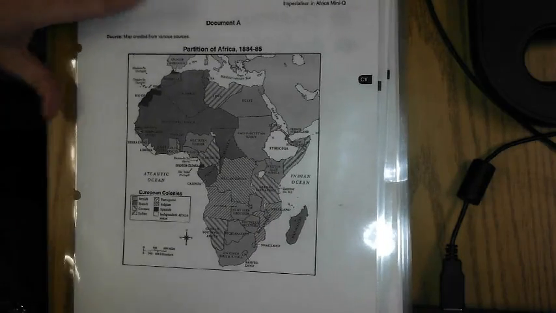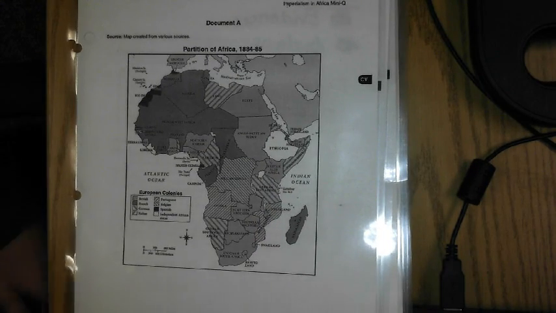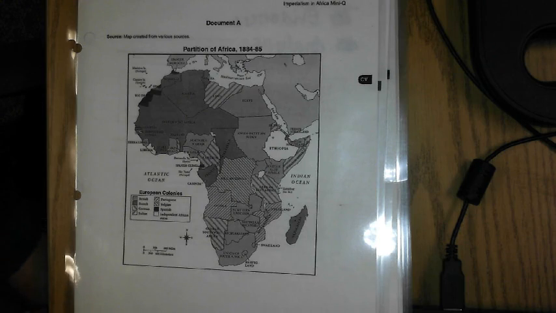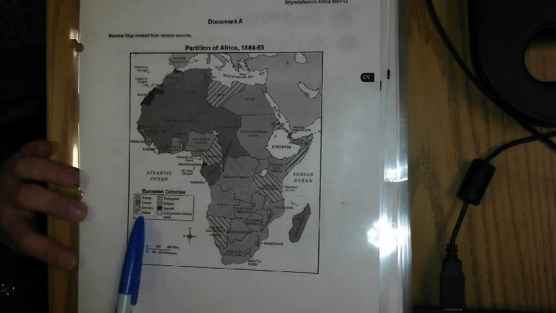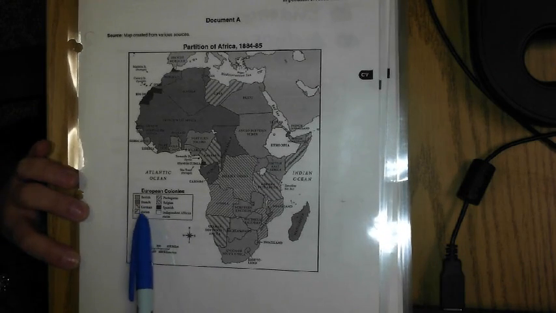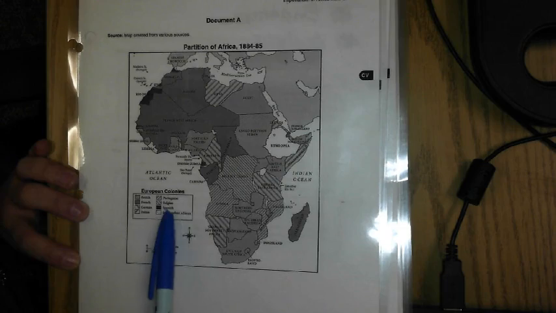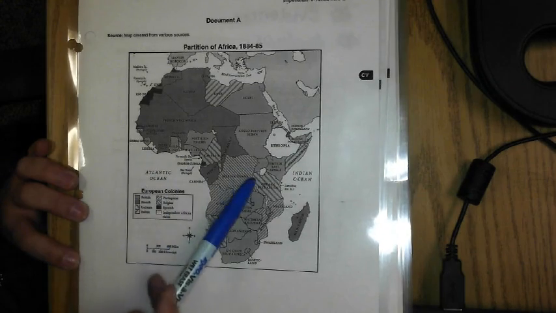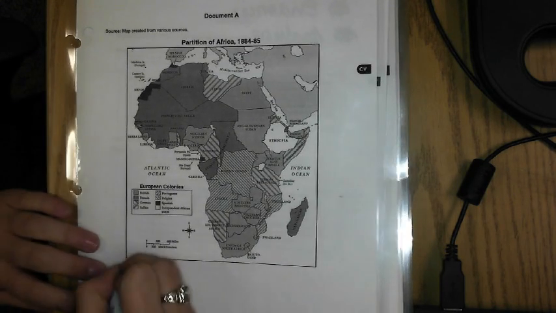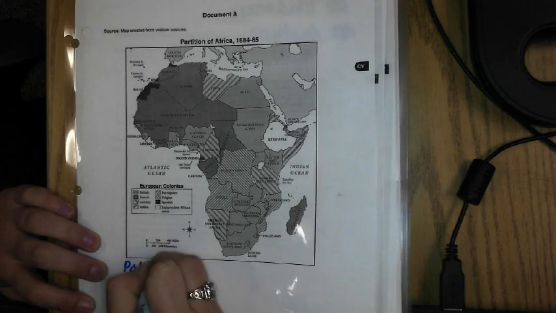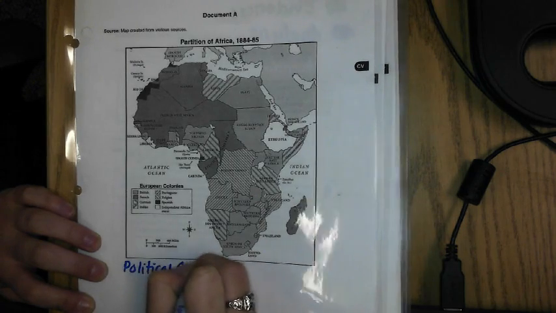So looking at Document A is a map of Africa and the various countries that had taken over Africa. As you can see down here, the European colonies had taken over Africa, and they list them out. The British, the French, the Germans, Italians, Portuguese, Belgians, and the Spanish. And then there's still some independent African countries like Liberia and Ethiopia. This map very obviously is looking at the political competition between the different European countries.